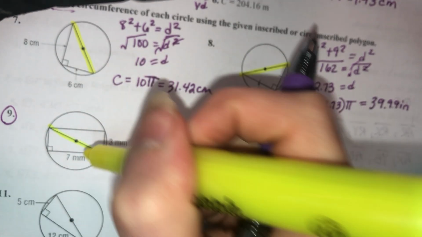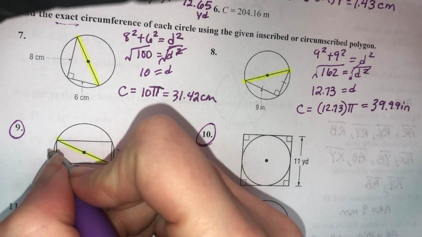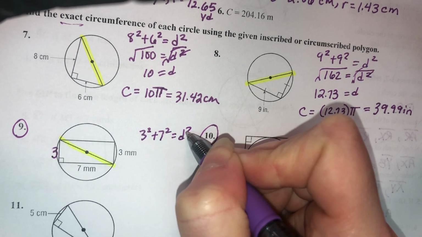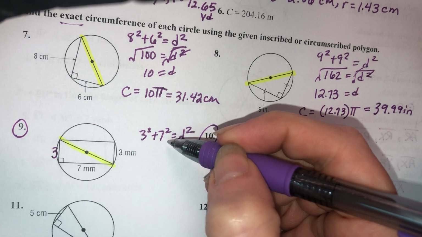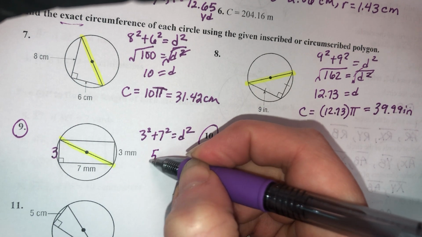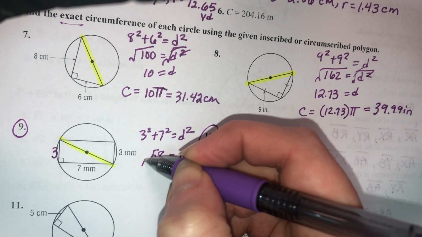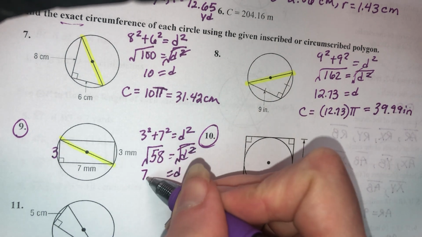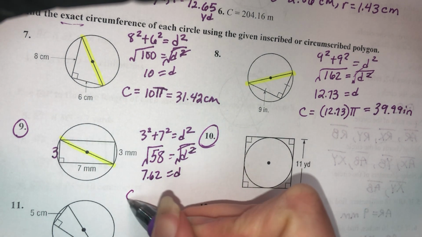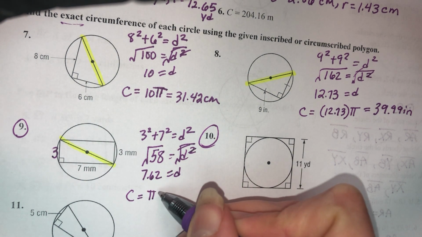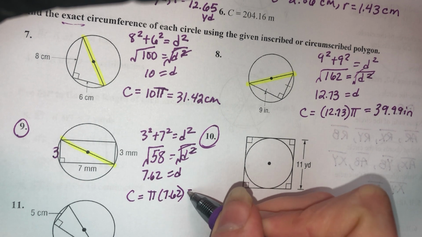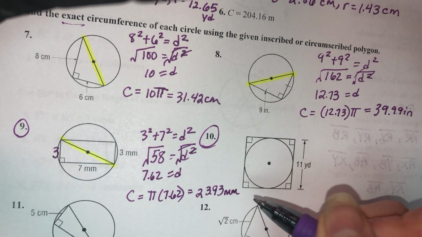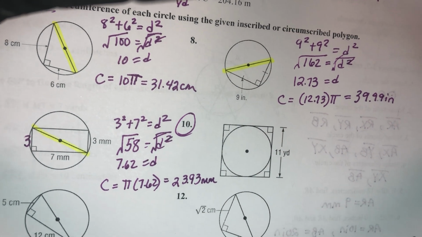All right, hopefully you've done that. So we have a right triangle over here also. 3 squared plus 7 squared equals the diameter squared. So that's 9 plus 49 equals 58. Take the square root on both sides to get the diameter by itself. So that's 7.62. So the circumference is pi times 7.62, which is 23.93 millimeters. Hopefully you got that one right.